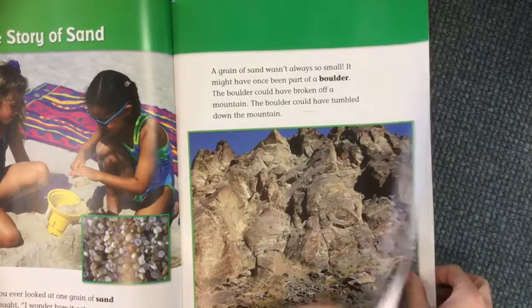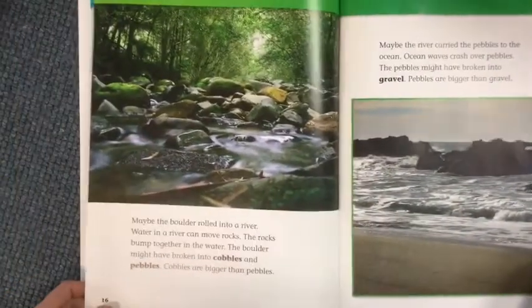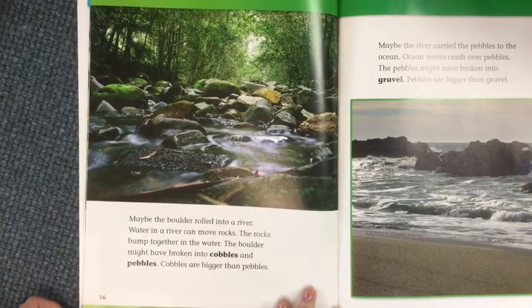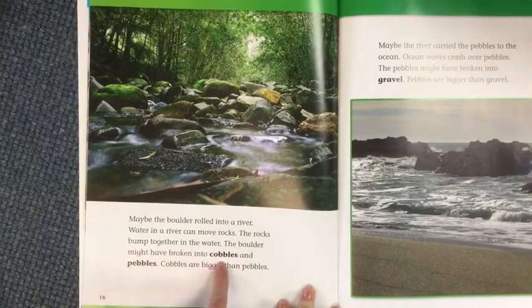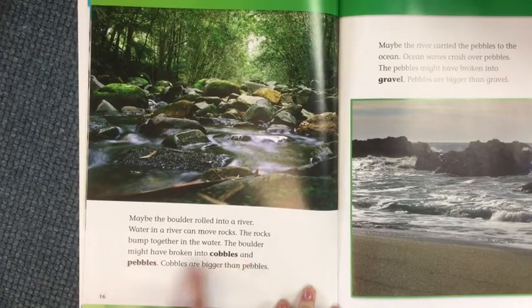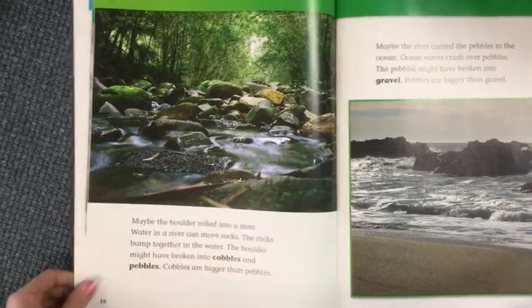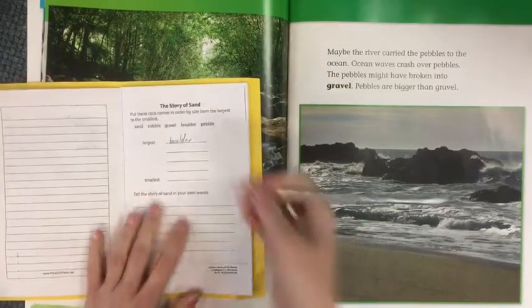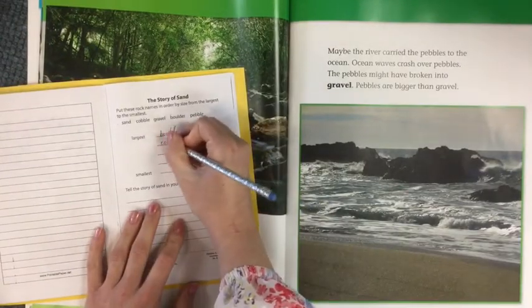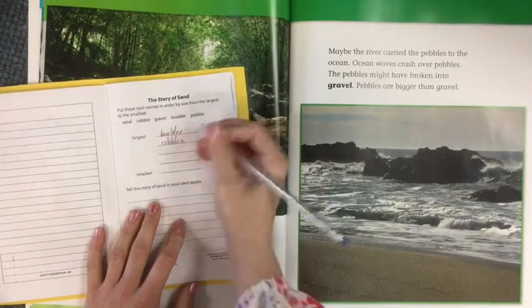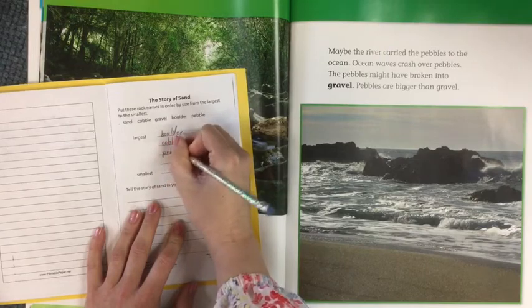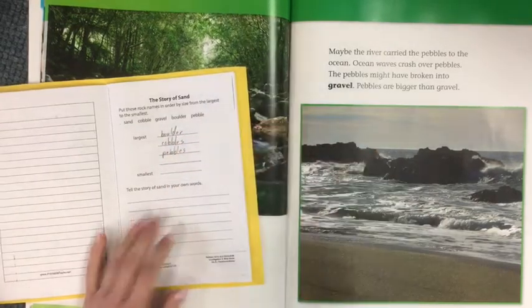All right, our boulder tumbled down the mountain. It fell into a river. What happened in the river? The boulder might have broken into cobbles and pebbles. Cobbles are bigger than pebbles, so we have cobbles and then pebbles. Cobbles, pebbles. All right, now what's next?